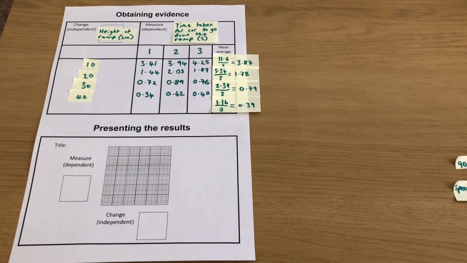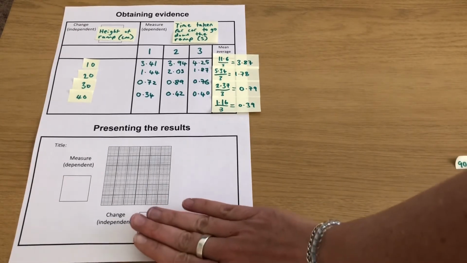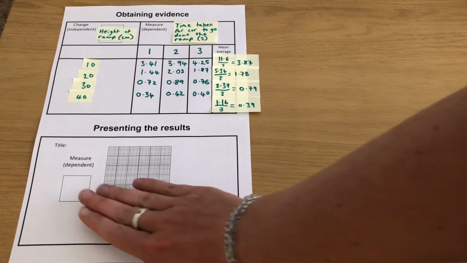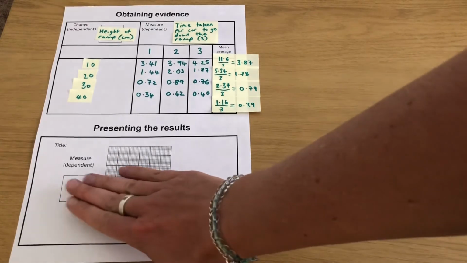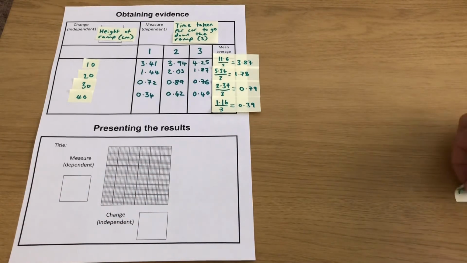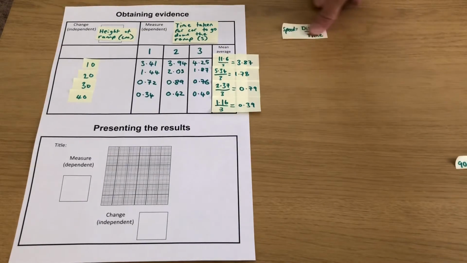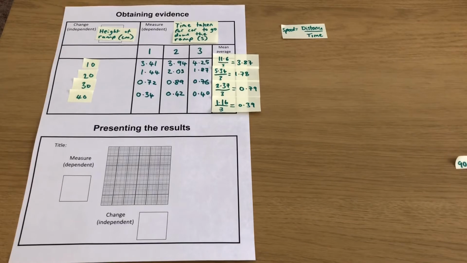Now, one thing I can do here to extend it, now if you choose not to do this, that's absolutely fine. You can just record your height of your ramp or whatever it was that you changed here, and then you can do your time taken for the car to go down the ramp here in seconds. But I'm going to take it that next step by using this equation. Speed equals distance divided by time. And this is where that tape measure comes in.